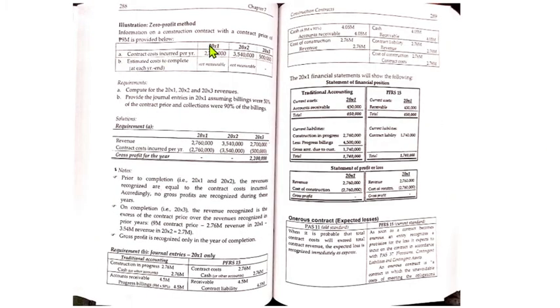Okay, let us take a look at this. Tingnan mo, may contract price 9 million, tapos binigyan ka ng contract cost per year, 20x1 hanggang 20x3. Ang estimated cost to complete, not measurable or NA yan. So, ibig sabihin, hindi niya ma-measure reliably yung cost to complete at each year end. So, ang computin mo daw yung revenue mo X1, X2, and X3.